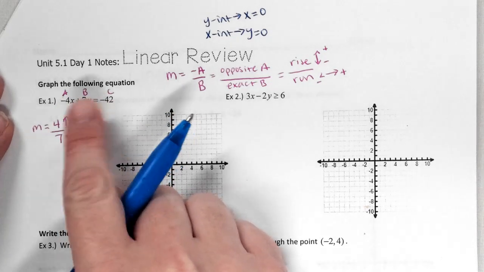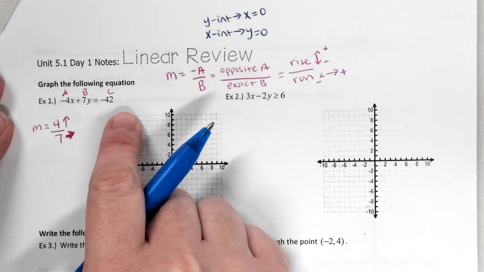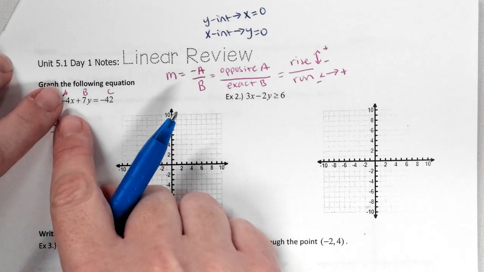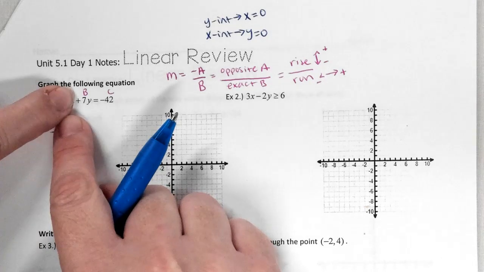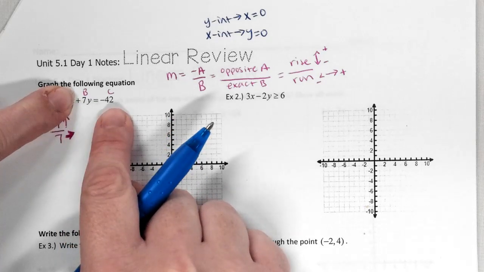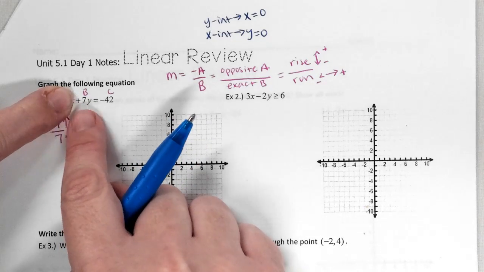Now, do y'all remember when we would ask, does 4 go into 42? Does 4 go into 42? No, it doesn't. Not pretty. So we don't want to find x because it's going to give us a decimal. And can we plot a decimal? No. So does 7 go into 42? Yes. So we want to find the y-intercept.